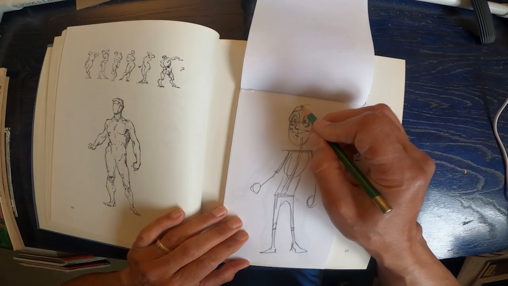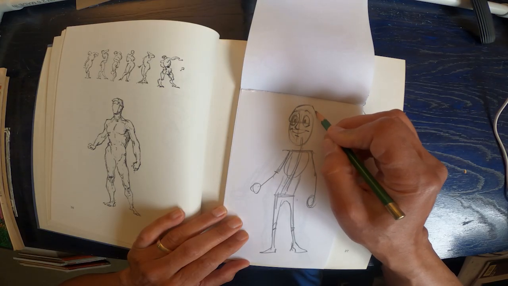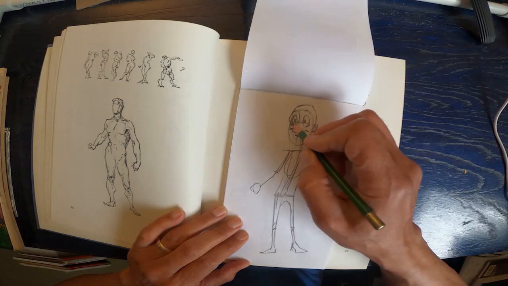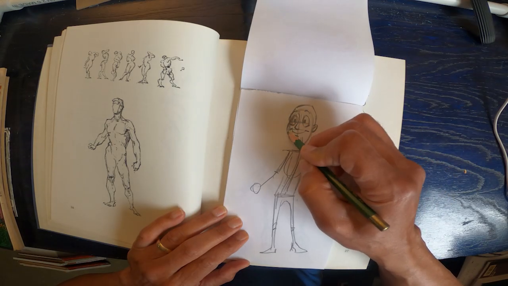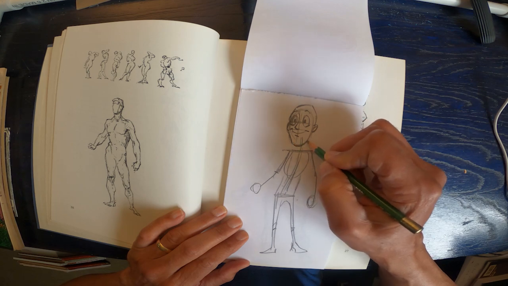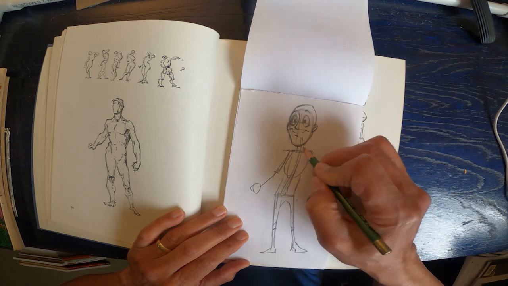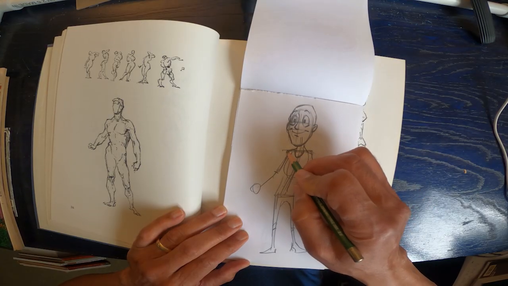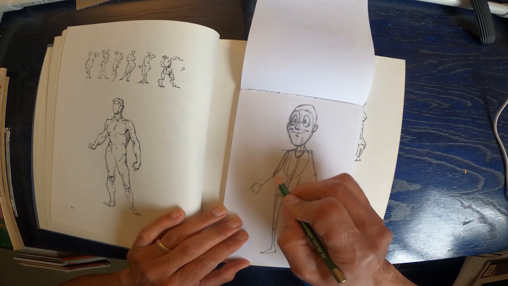And that's what these drawing books are all about. Maybe you don't want them to have big shoulders.